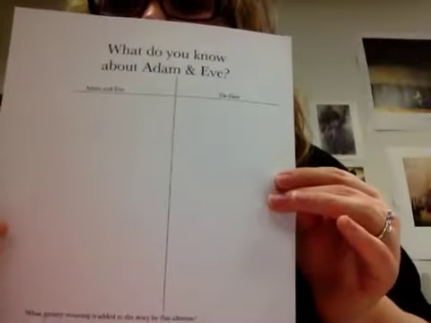So what I want you to do right now is there's a T chart that looks like this. You have Adam and Eve and The Giver, and just have that out.